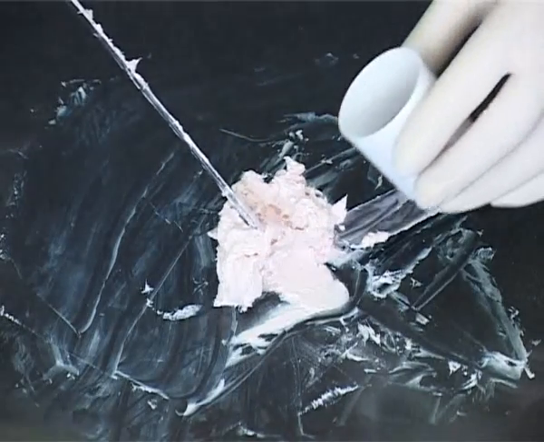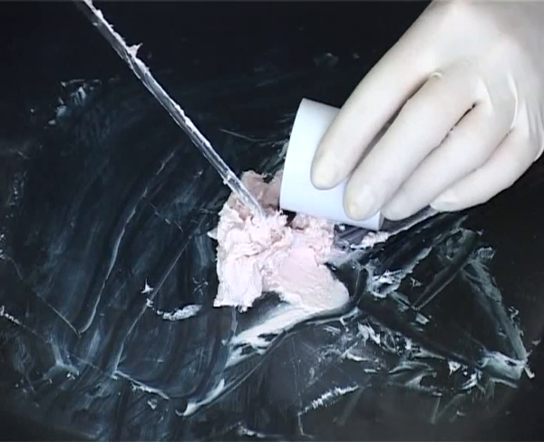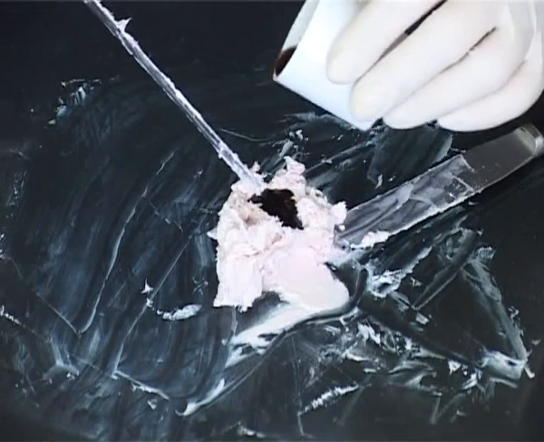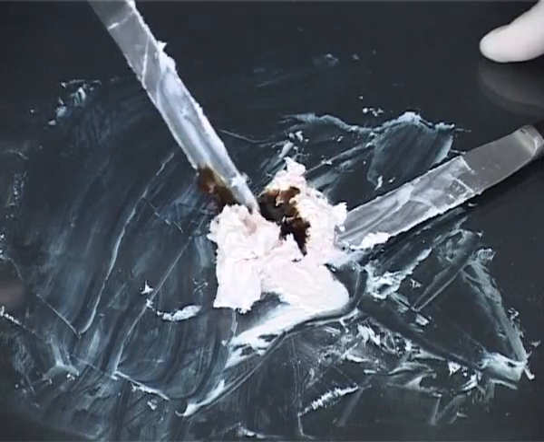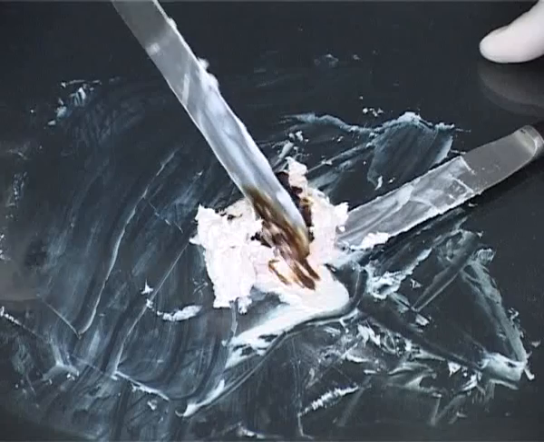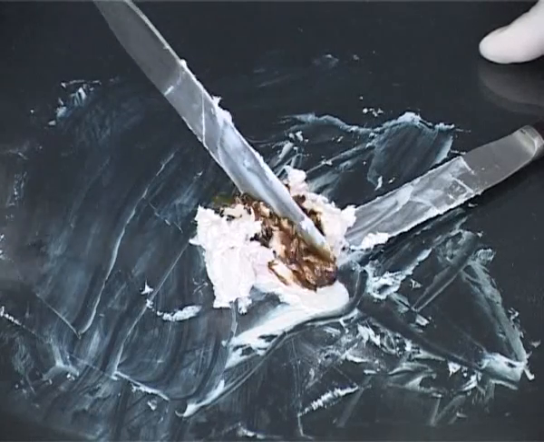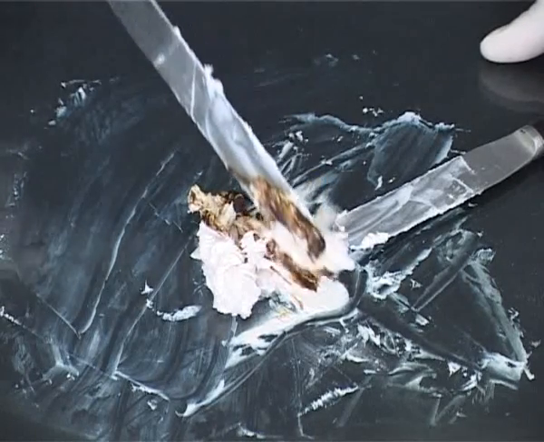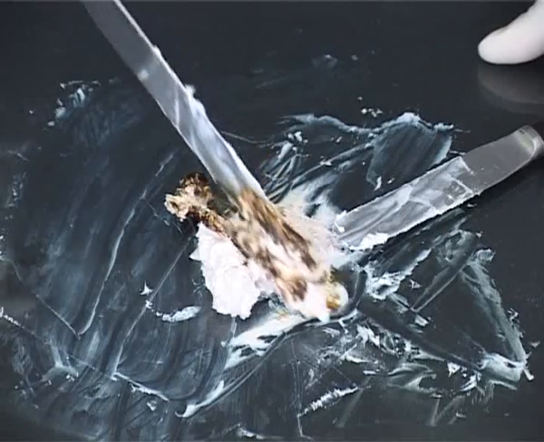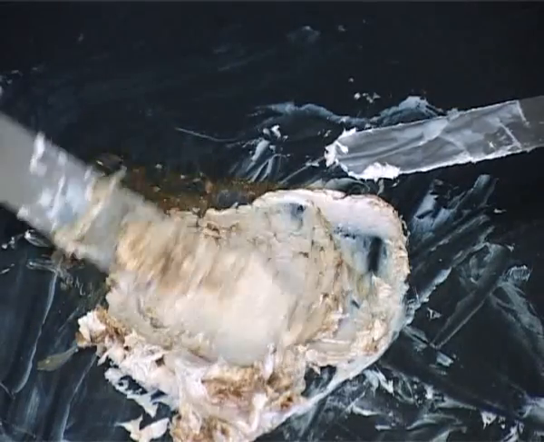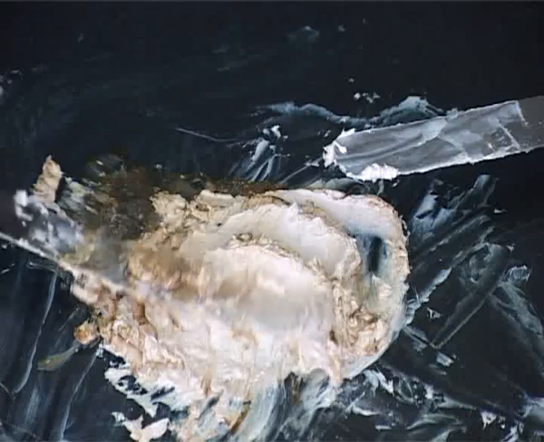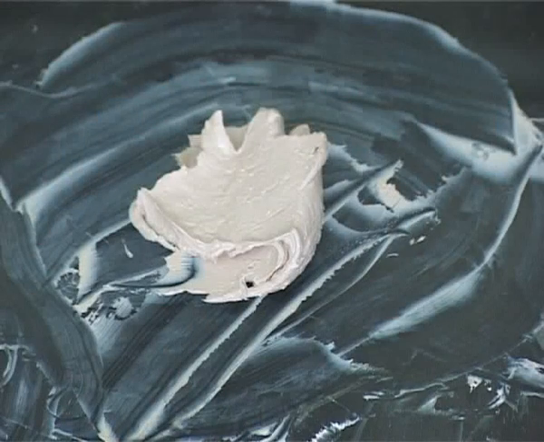Make a well in the centre of the ointment mass and pour in a small amount of liquid. Score the ointment with the spatula to help incorporate the liquid. Then gently fold the liquid into the base to avoid splashing. A well mixed product is produced, ready to be packed as for creams.